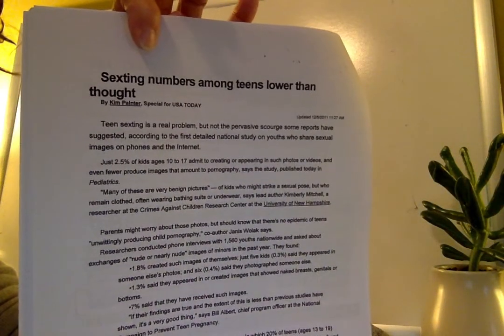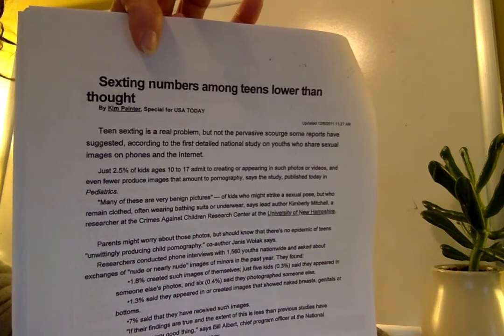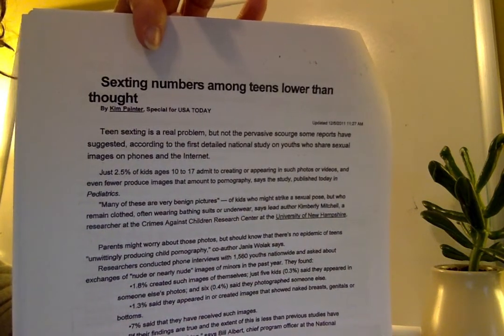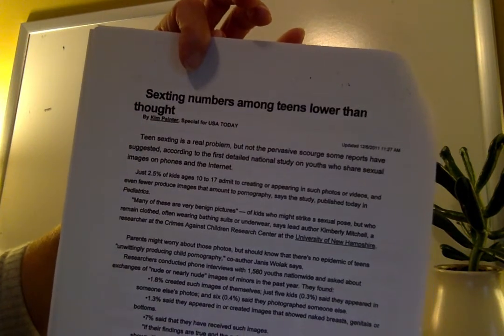Here was the title. I had to find the Word document because the newspaper copy would not copy very well anymore. "Sexting numbers among teens lower than thought." I remember this specifically because it was in my local newspaper. And I was reading the article, and they were really presenting the information very well. They were using percents instead of awkward fractions. They were even defining what they meant by sexting.